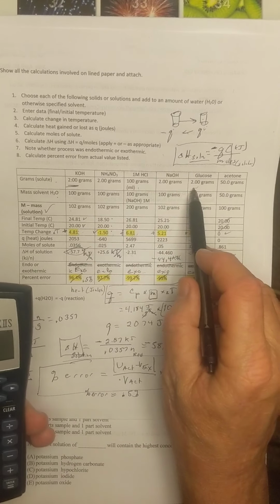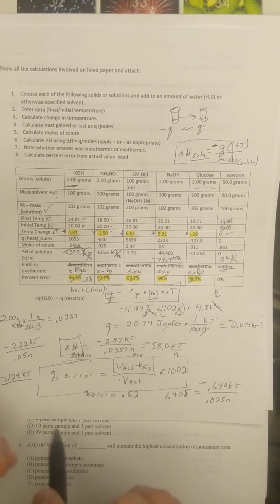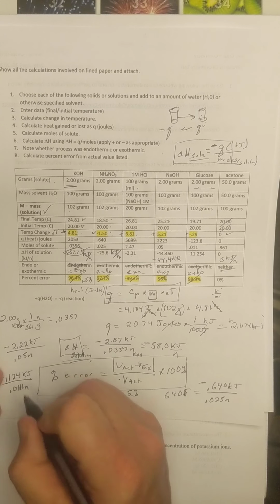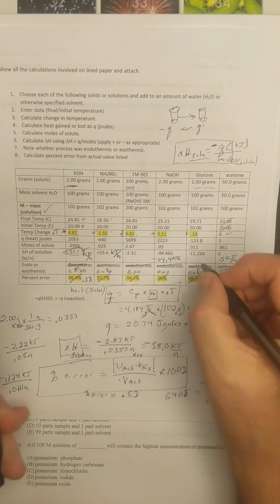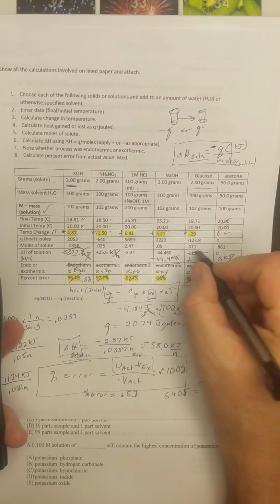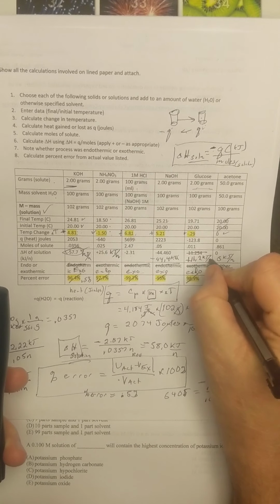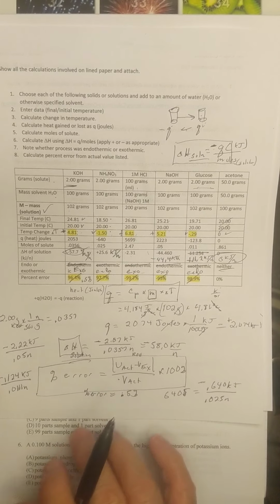I'm going to use just 2 grams divided by 180, the molar mass, so the number of moles is 0.0111 moles. So this one I'm getting positive 11.2 kJ per mole. Let's come back to the HCl.